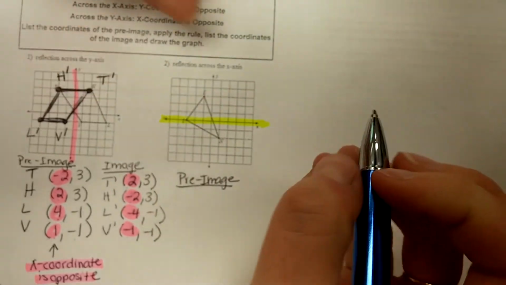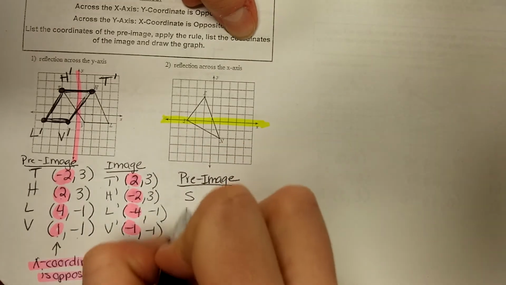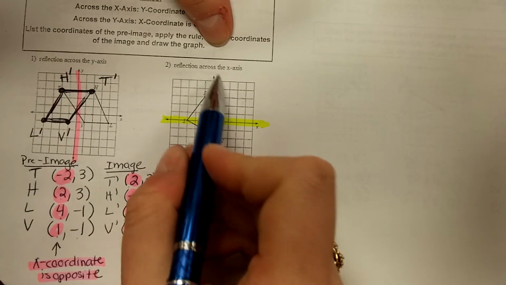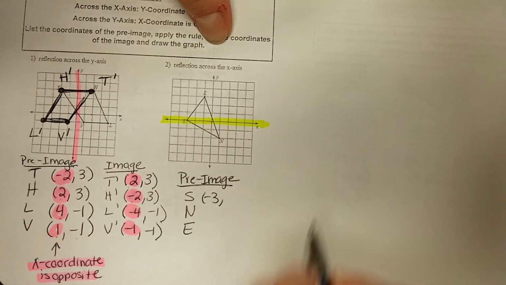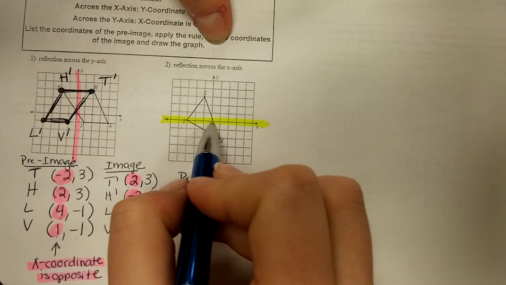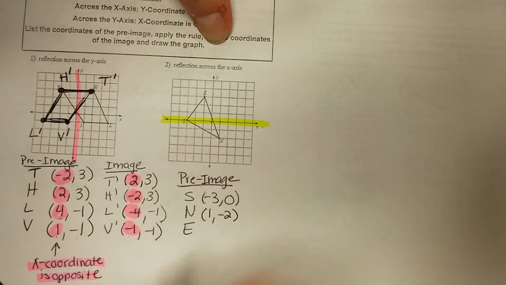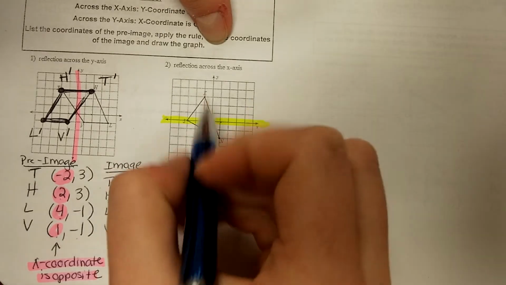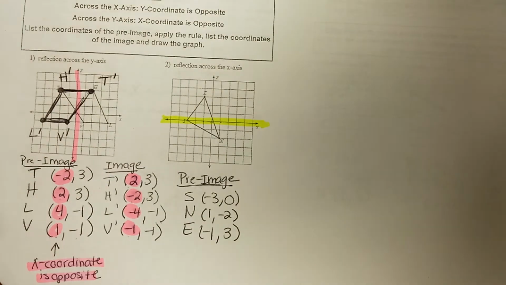In my pre-image, I have S, N, E. S is at -3 on the x-axis, so my y-coordinate is 0. N is at the point 1, -2. And E is at the point -1, 3.